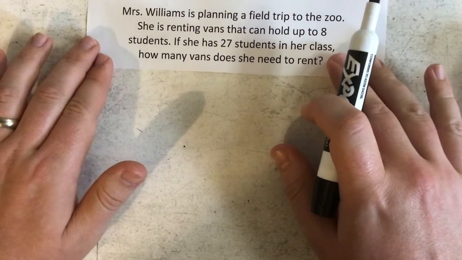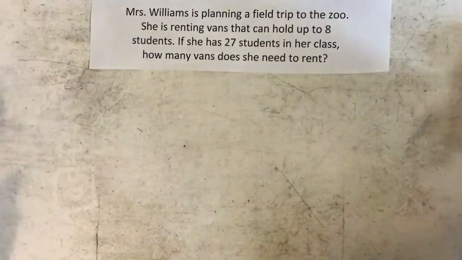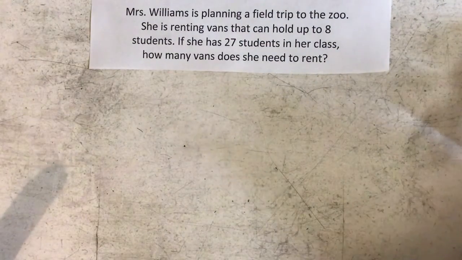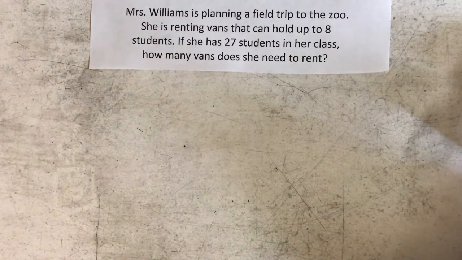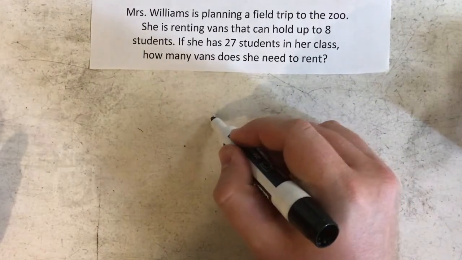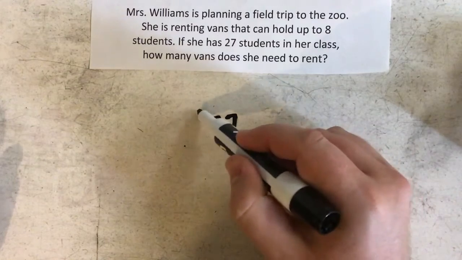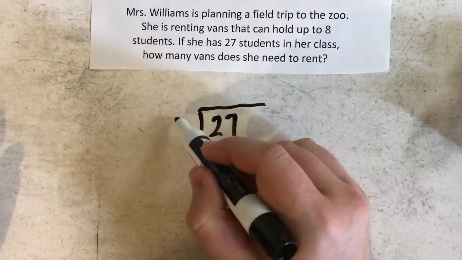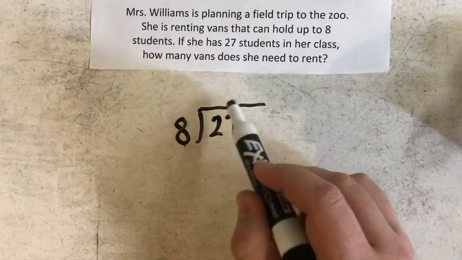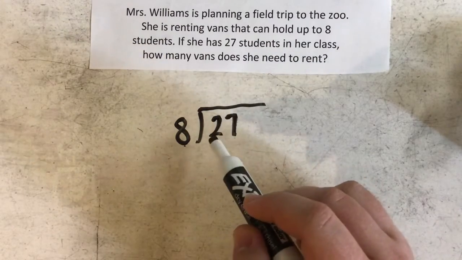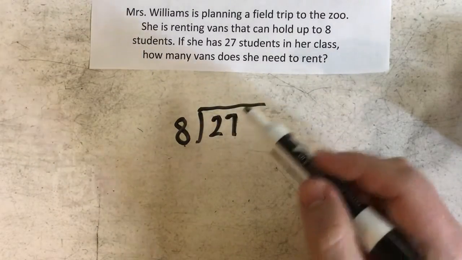Let's look at one other example. In this case, we'll look at a few different possible answers. So Mrs. Williams is planning a field trip to the zoo, and she is renting vans that can hold up to 8 students. If she has 27 students in her class, how many vans will she need to rent? Well, I'm going to solve this by dividing the number of students in her class, which is 27, by the number of seats available on each van, which is 8. So this will tell me how many vans will be needed to carry 27 students.